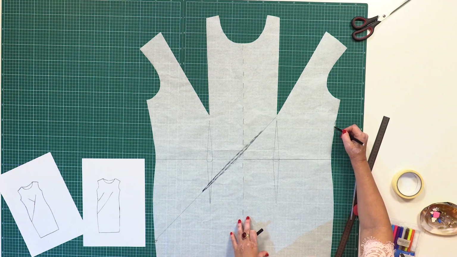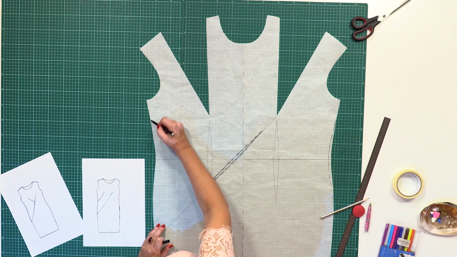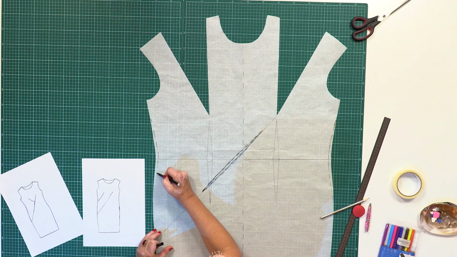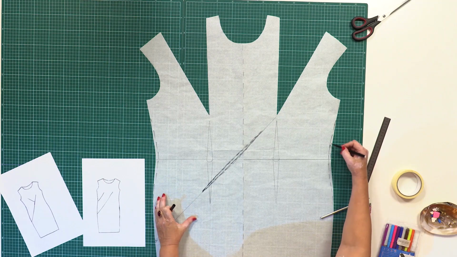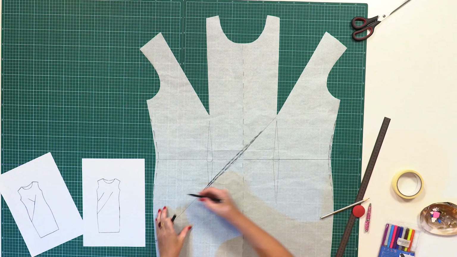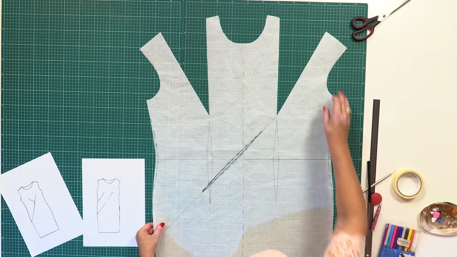The rest of the opening should be moved to the side seam. Don't do it the way I'm doing it now. You need to fold the pattern in half and make the openings on the side seams even. This is a must. Next, I need to cut the drawn line.